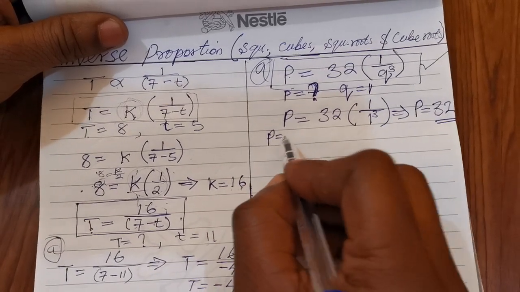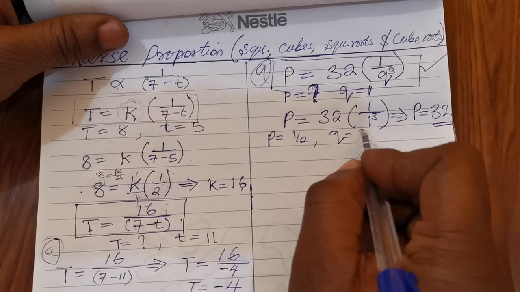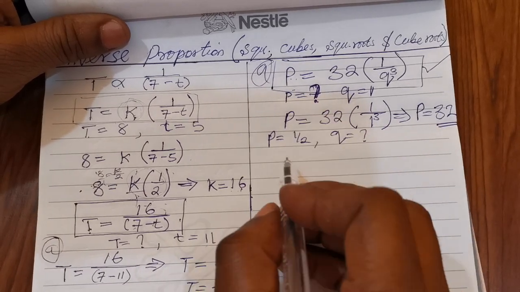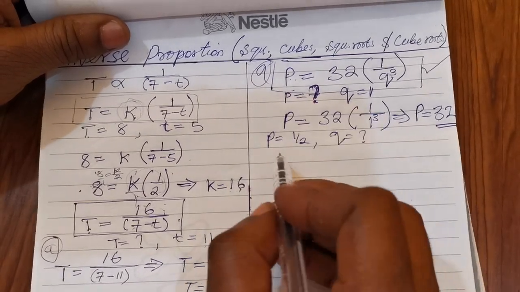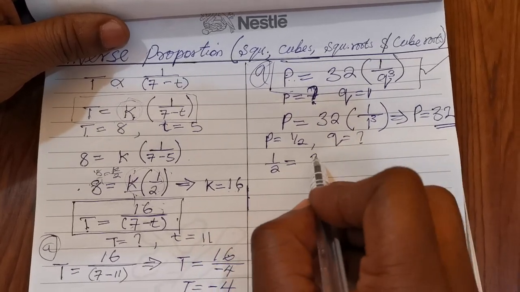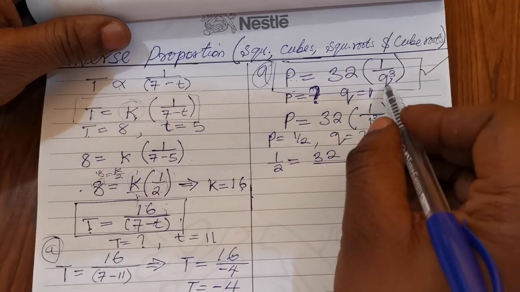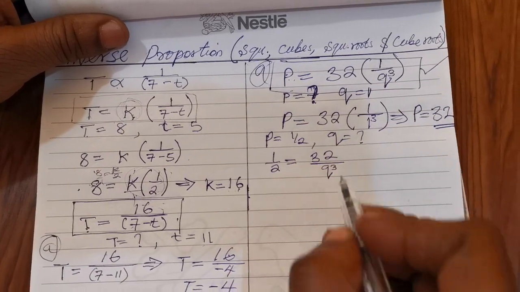So P is 1 over 2 and Q is what we don't know. So I will substitute here. P is 1 over 2. I have 1 over 2 is equal to 32 over Q raised to the power 3.